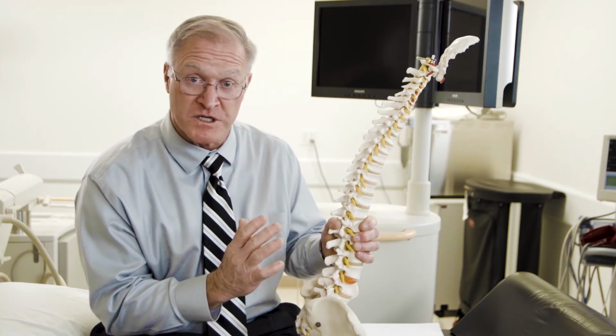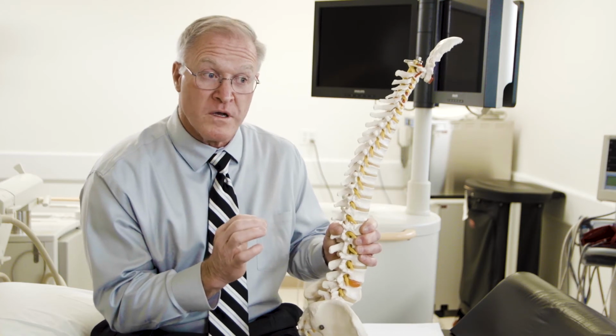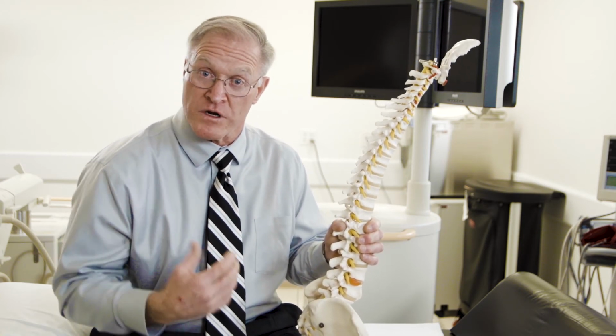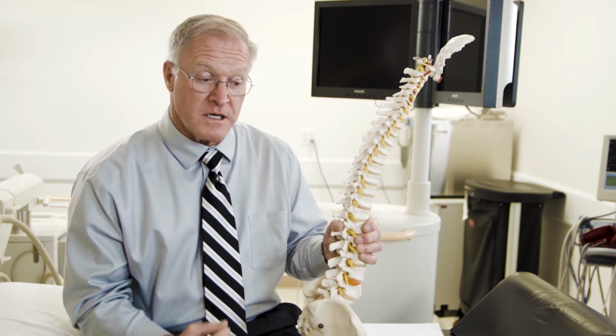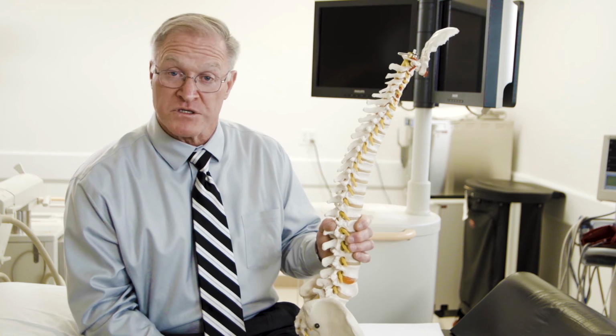This is a very common procedure in our office, something we've done many thousands of times, and if your pain is a pain that extends either through an arm or down a leg and presents as a nerve root type of pain, this is very likely a procedure that you will be scheduled for.